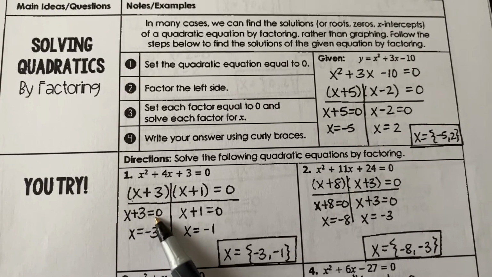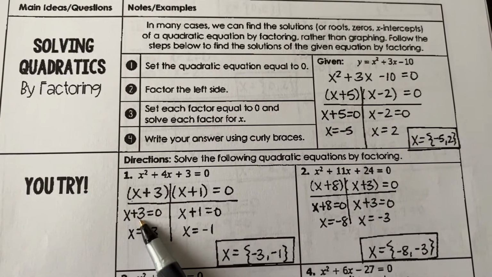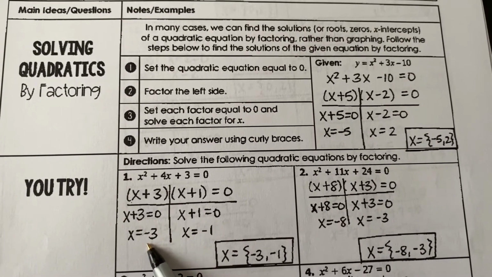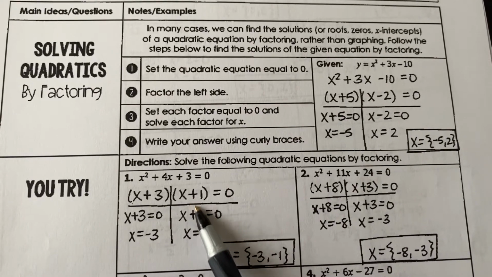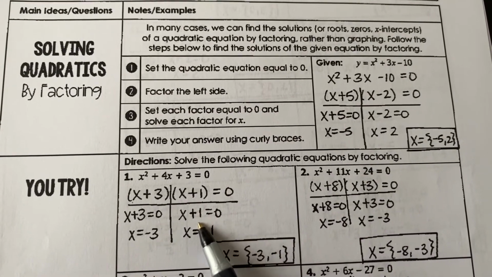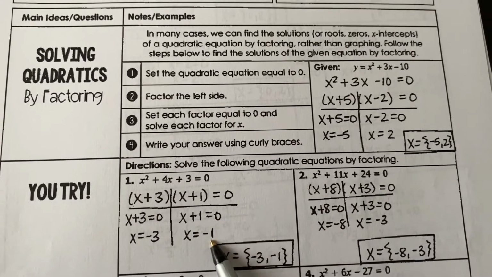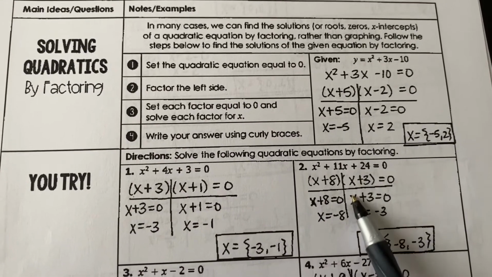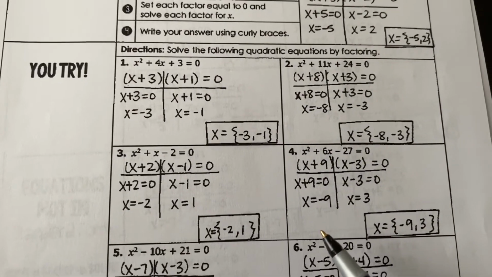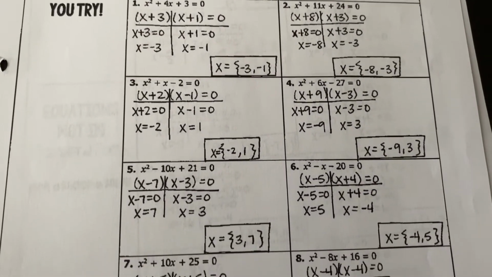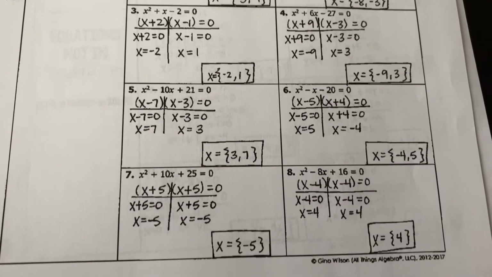X plus 3 equals 0. You would do a negative 3 to both sides and get that. And the other parenthesis, x plus 1, you would set that equal to 0. So you would do a negative 1 to both sides, and you would get negative 1. So this one's guess and check, and everything is looking like guess and check on this first page.